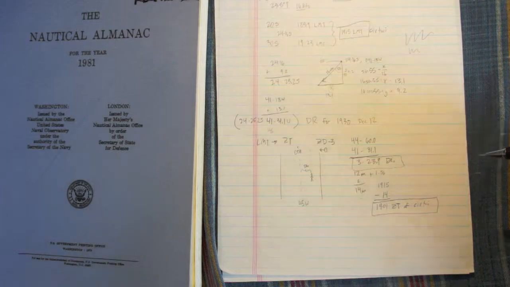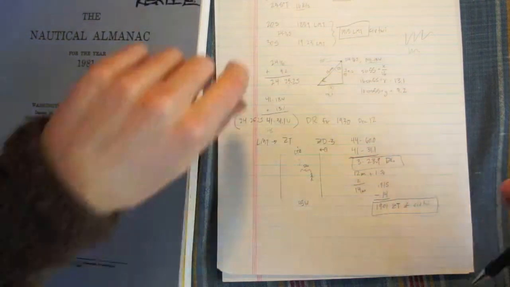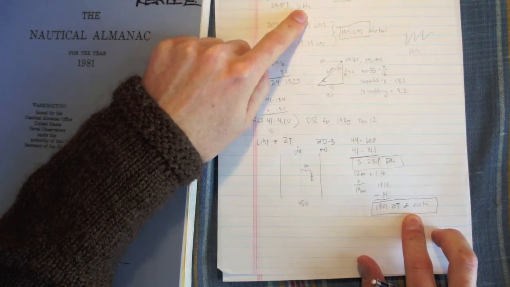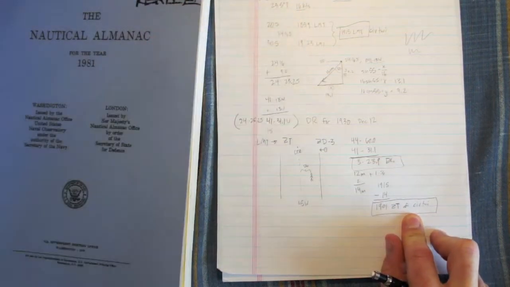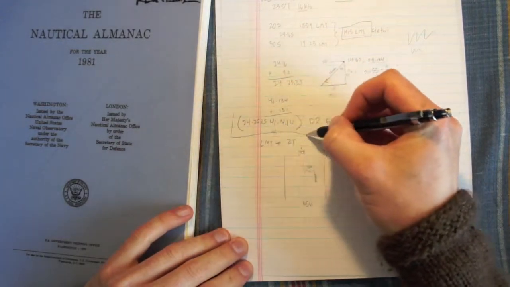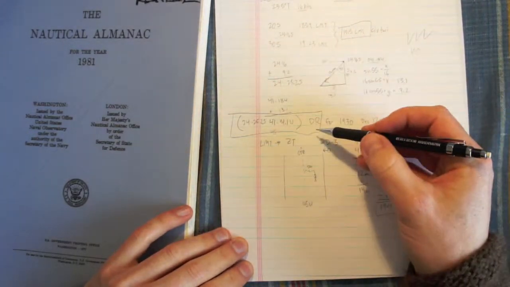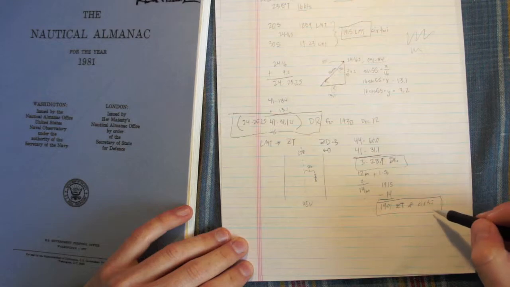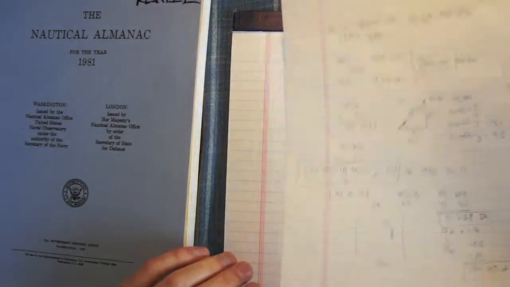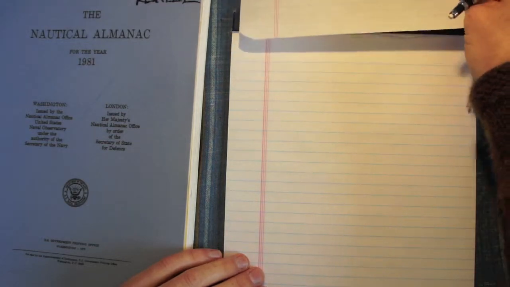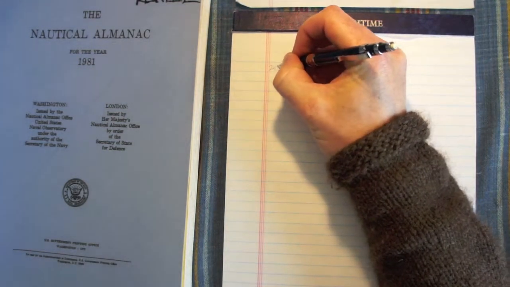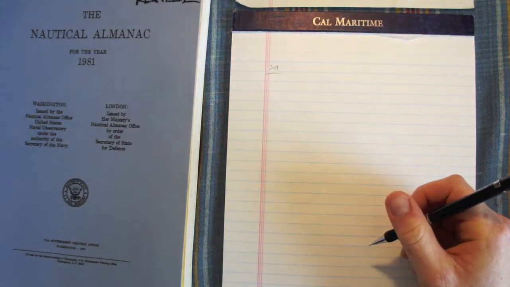Okay, now that we have our zone time, which is the time on my watch of civil twilight, for the place where I think I'm going to be at 1930, thereabouts. Let's see, that's this information. That's my DR. Right over here is the time of civil twilight. Now I want to find out what stars are going to be out, are going to be working really well at that time. So we're going to use 249 for this operation.